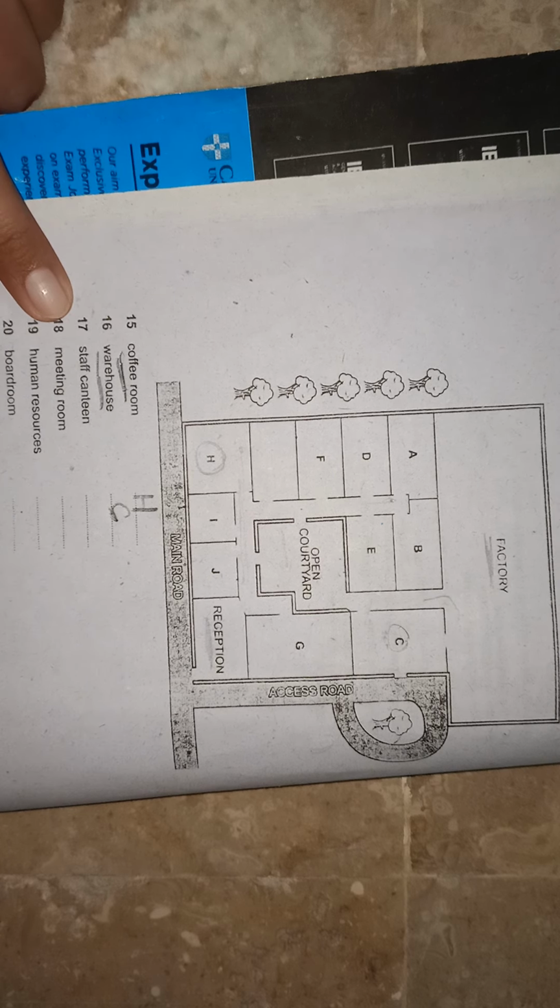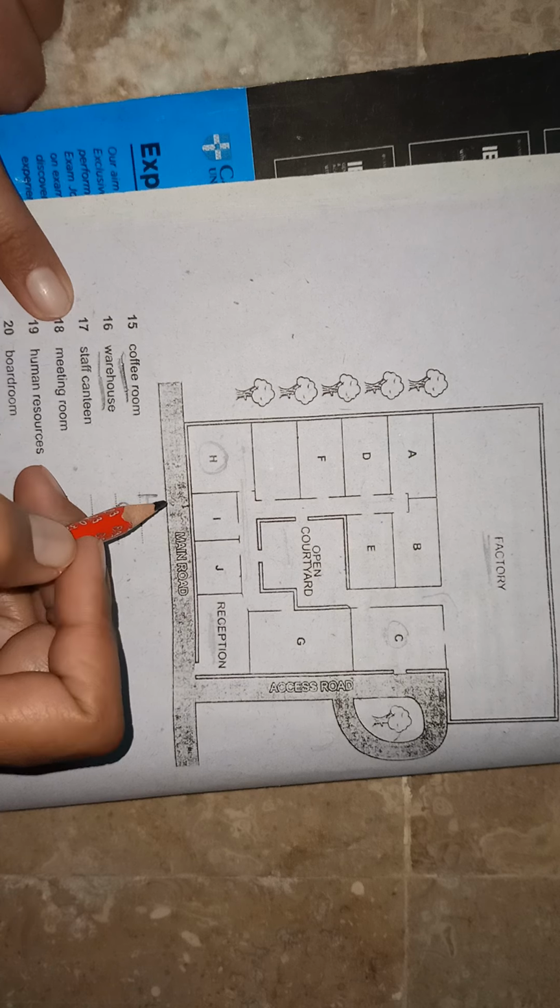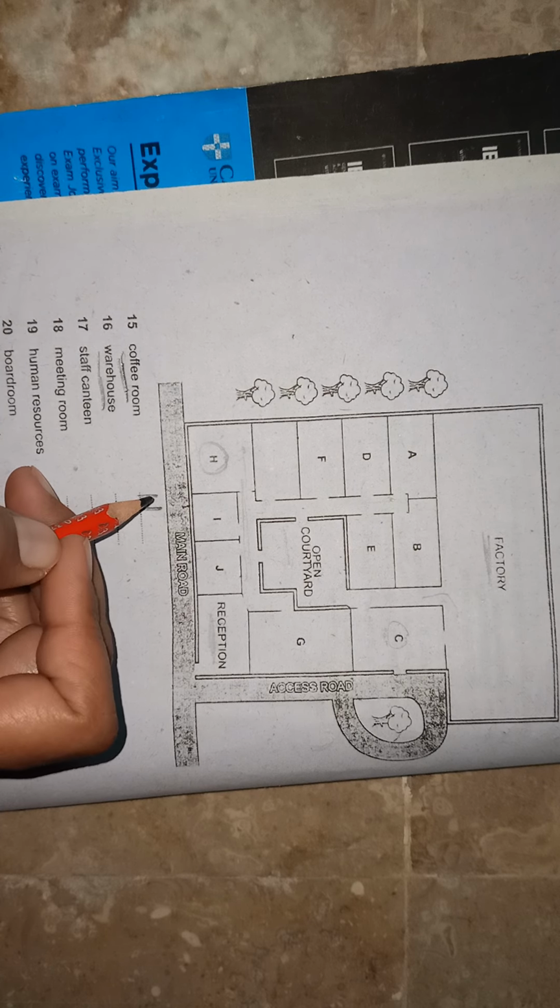Okay, next is the staff canteen. Focus on this.